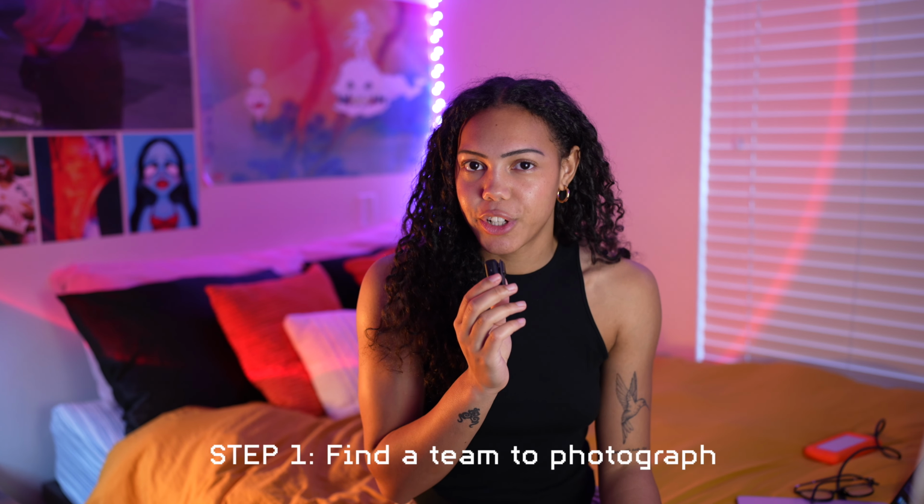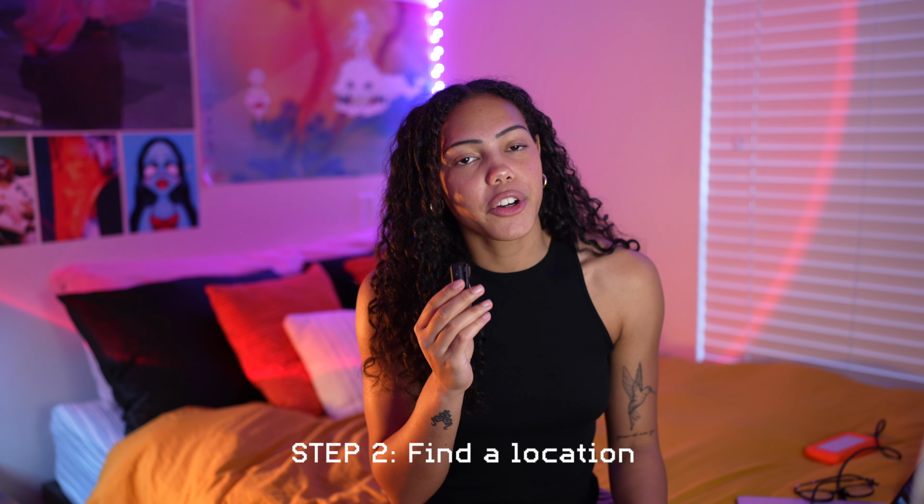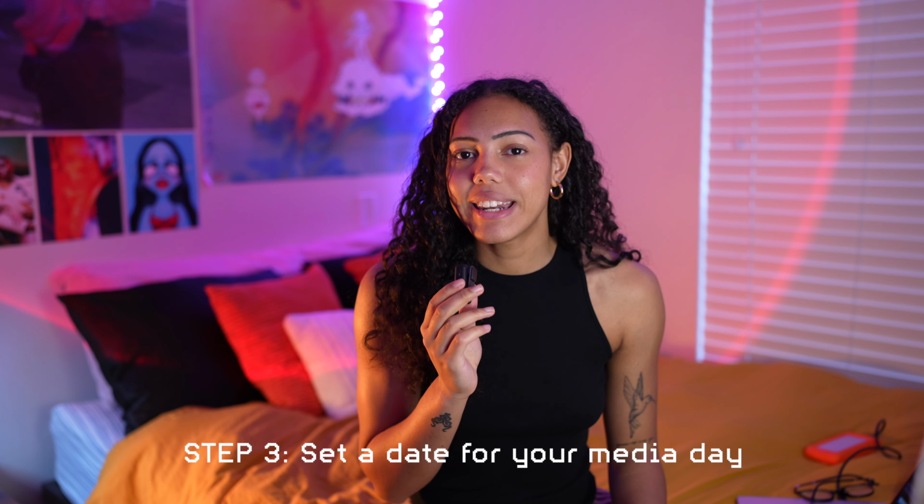You need to figure out who you're going to be photographing. This could be a high school, a college, or even a local club's team. This is going to help you figure out the where. For example, if you're photographing a high school sports team, you're probably going to do your media day in that high school. The when isn't the easiest to figure out beforehand, but I still recommend putting a couple dates that work for you on your proposal.